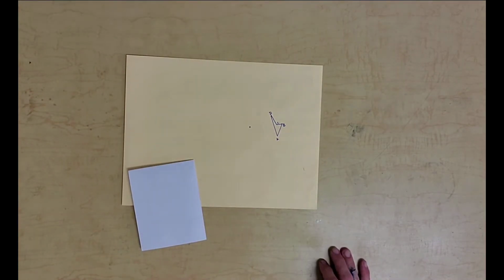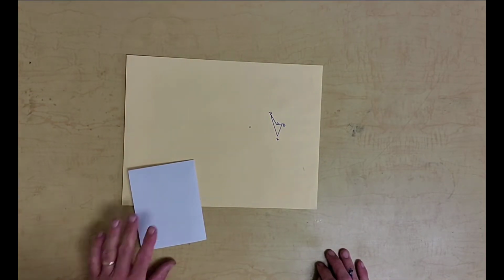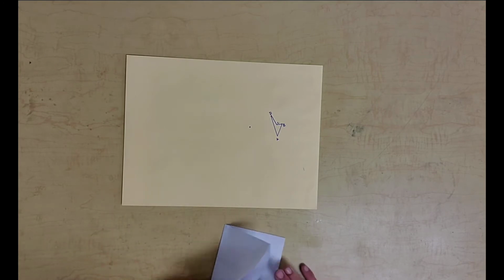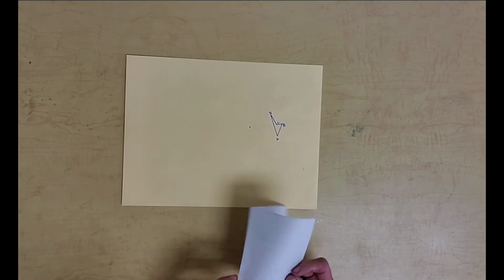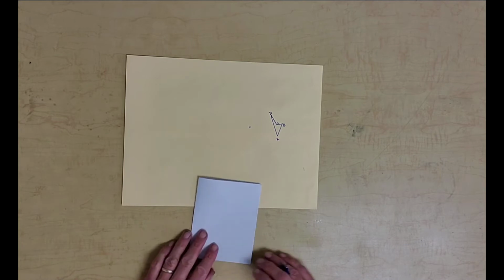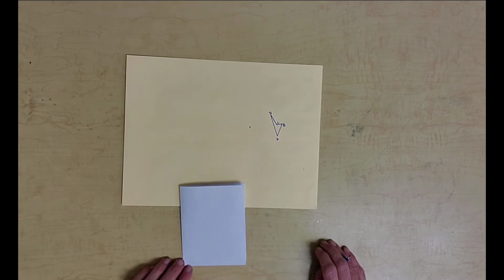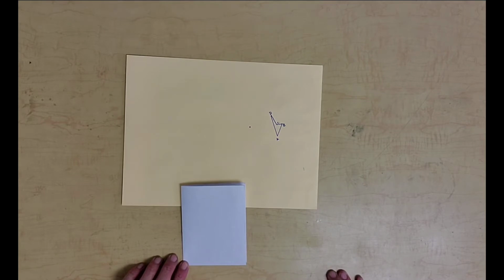So I'm going to read the directions now, and hopefully they make a little bit more sense now that you see it in context. And again, you want the paper to be like this. All right, so from the bottom left corner of the folded paper, mark the lengths on the left side of the paper from the point of the rotation to each point on the shape. Make sure to label each length.